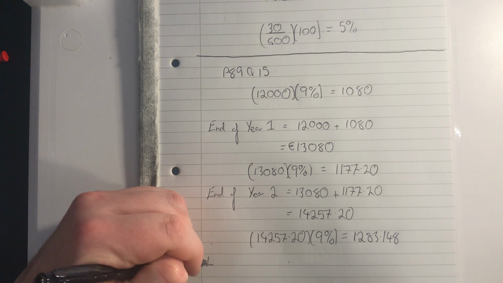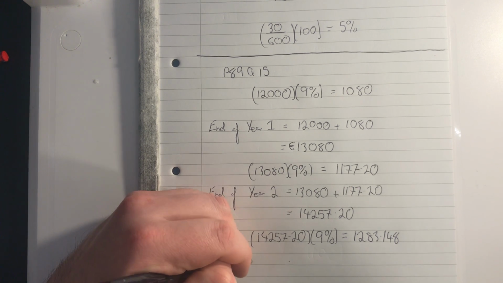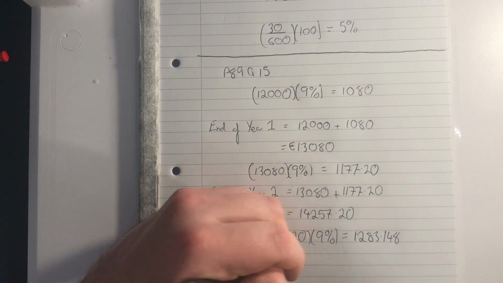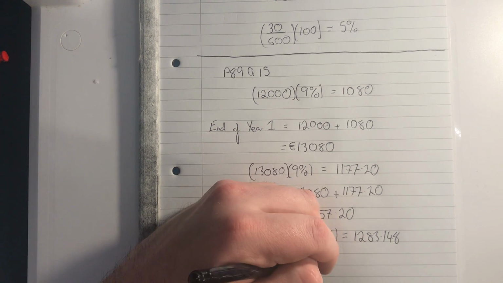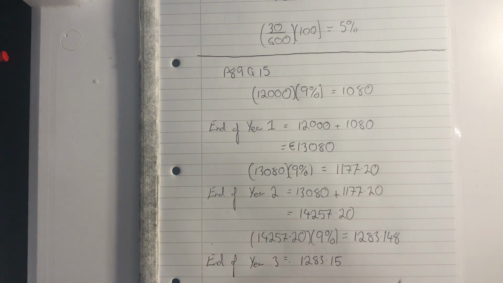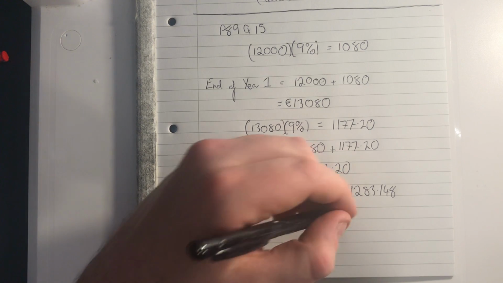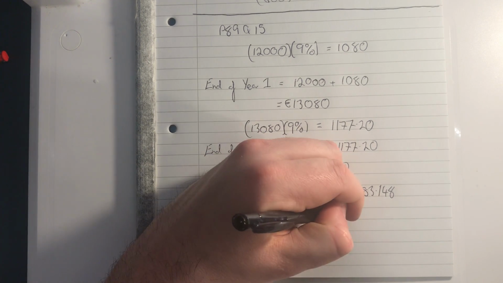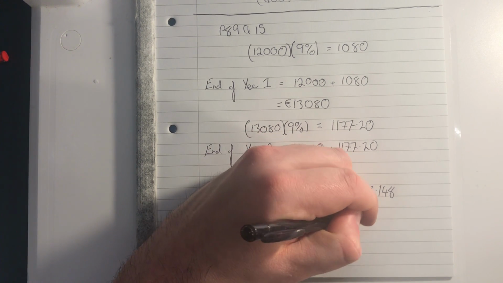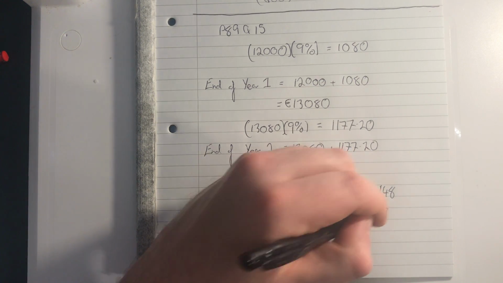And then end of year 3, so we're getting really close to our answer. 1283.15, since 0.148 is really close to 0.15, plus 14,257.20.